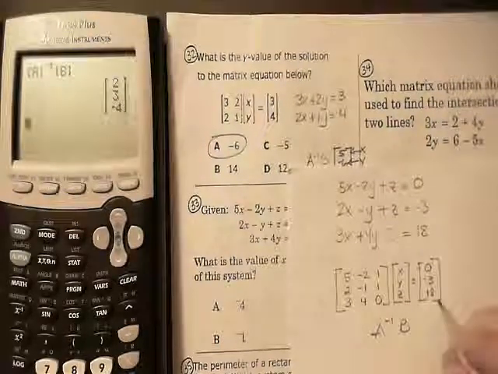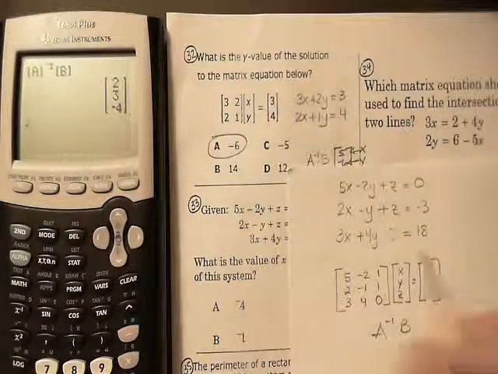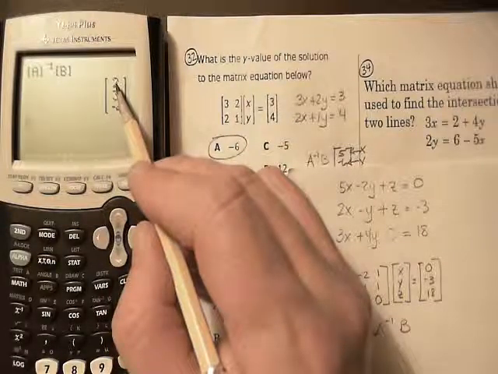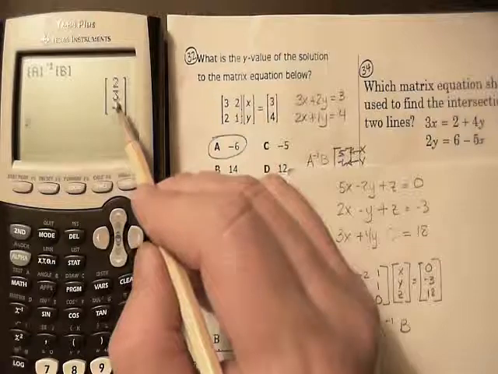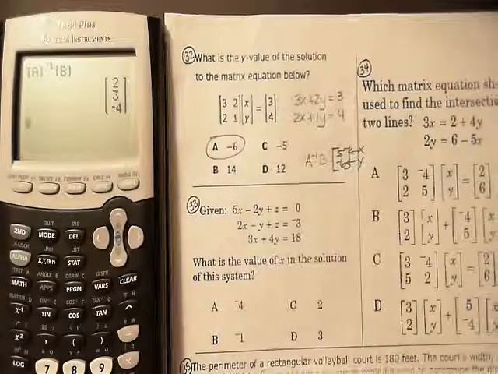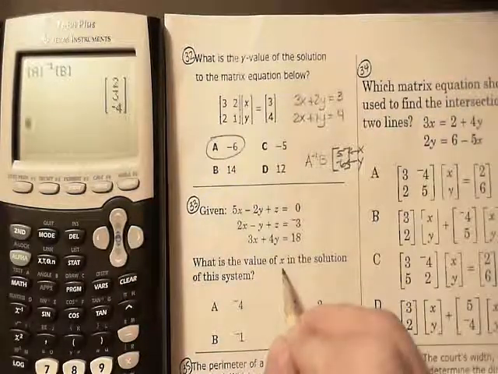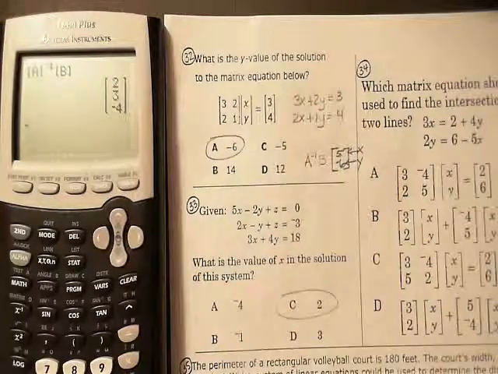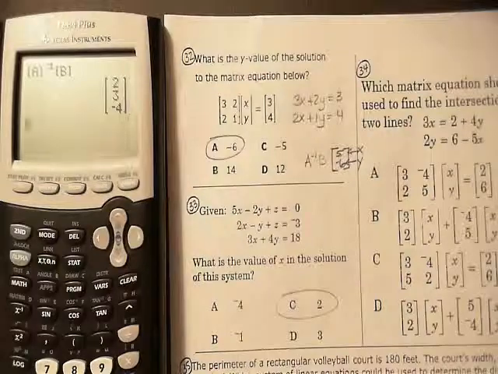Okay, so we got this answer 2, 3, 4, and this would be the answer for x, y, and z. According to this problem, we're looking for the x solution, and we have the value number 2. So the answer is letter C.